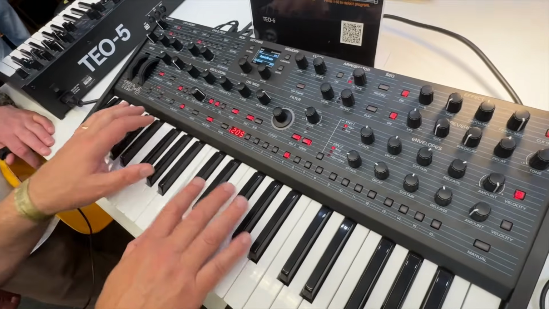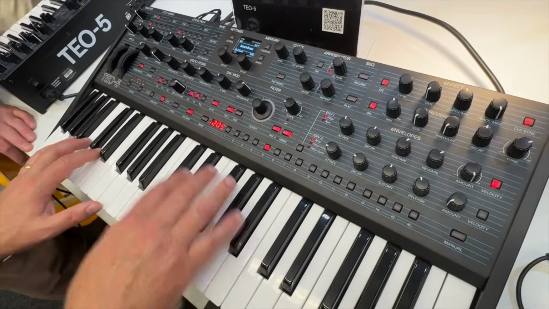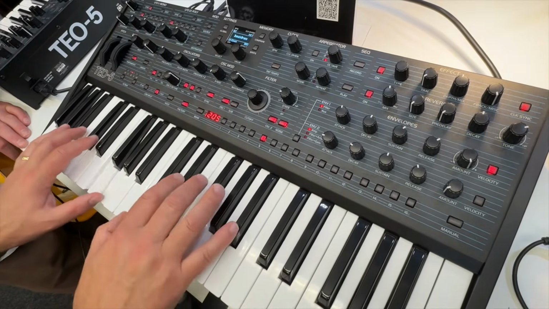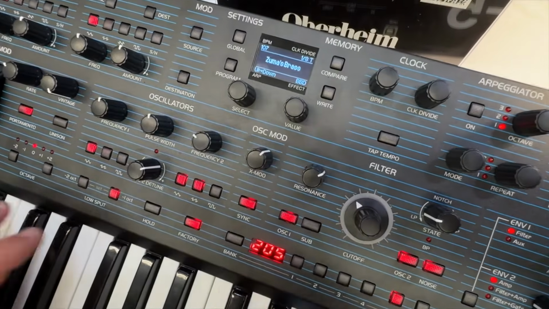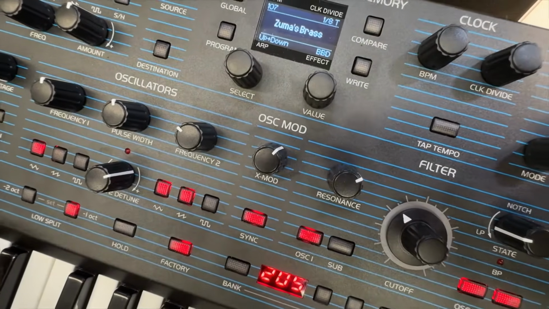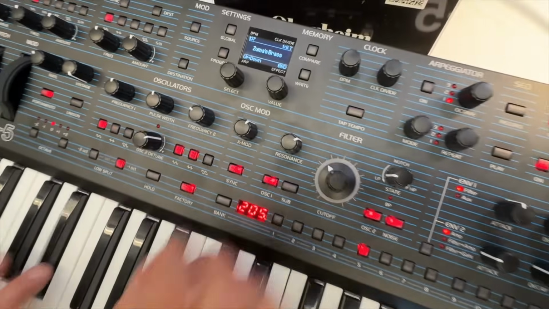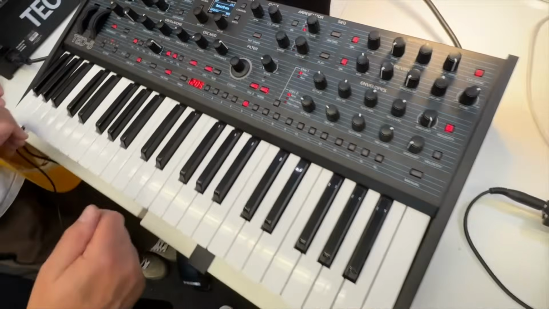This, I think, is using the cross mod. Now, the cross mod has got through-zero FM on here. The through-zero is really interesting.